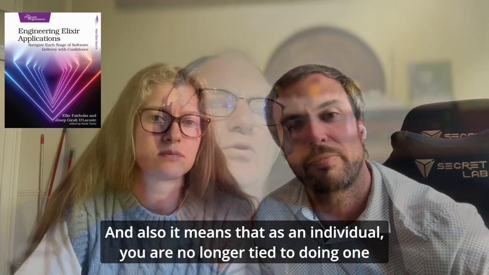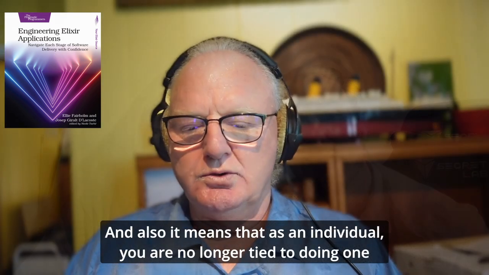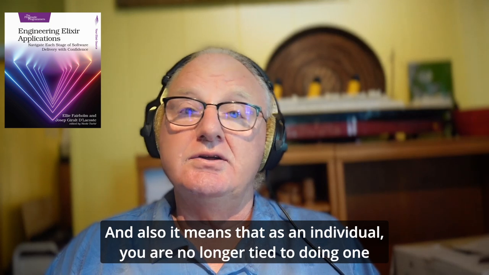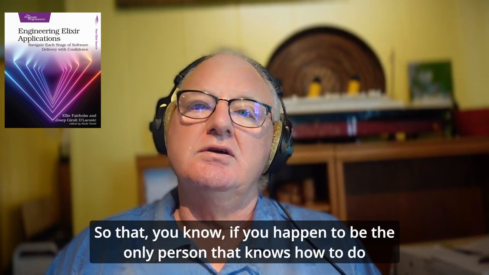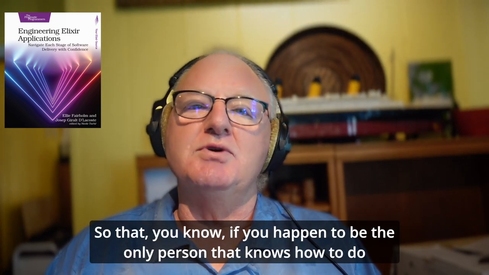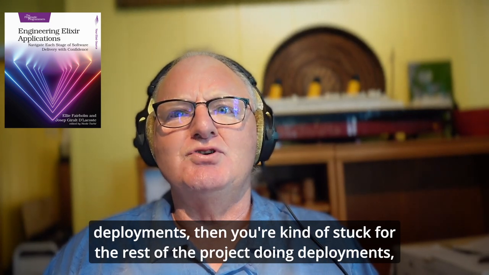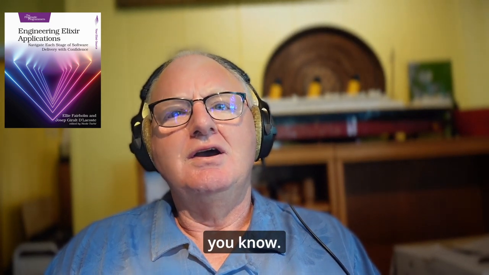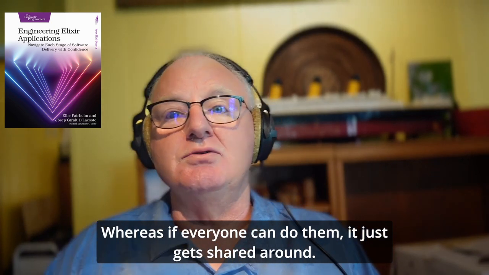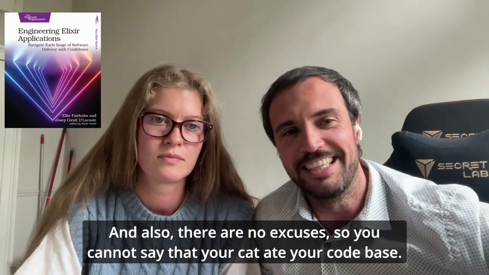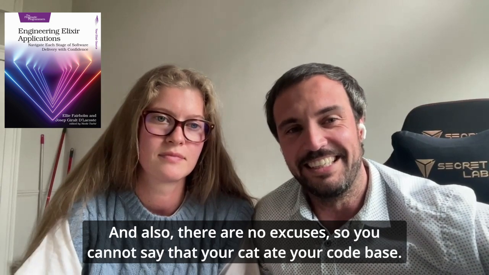Right. Also, it means that as an individual, you are no longer tied to doing one particular thing. So if you happen to be the only person that knows how to do deployments, then you're stuck for the rest of the project doing deployments, whereas if everyone can do them, it just gets shared around. And also, there are no excuses, no? So you cannot say that your cat ate your code base, no?